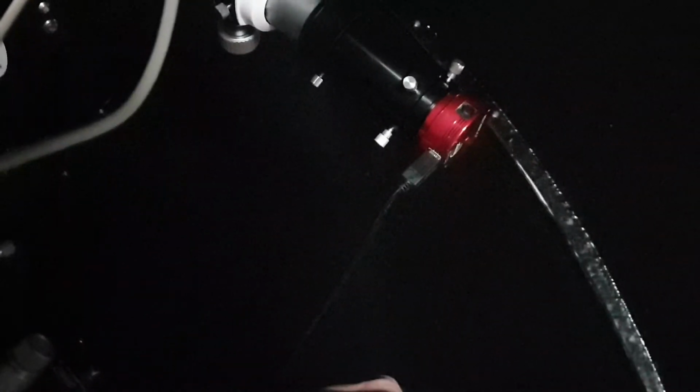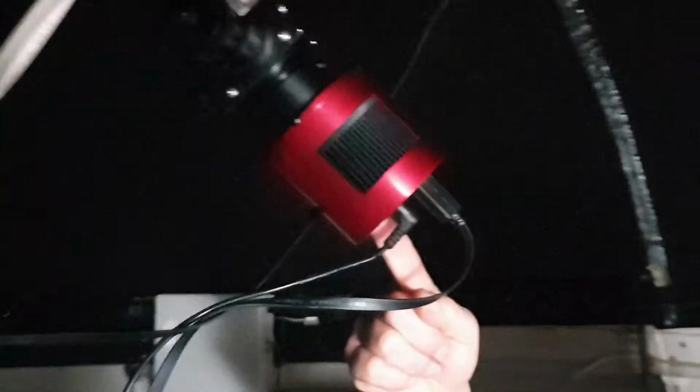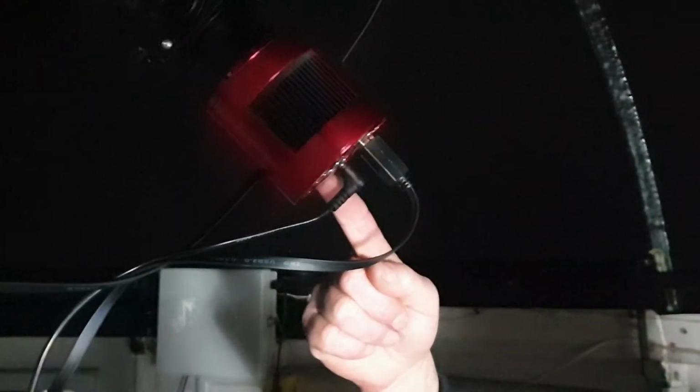So this is the camera over here. And in the back, there's a fan going here, and it's actually plugged into power. Some of these cameras just have a USB port. But because we are cooling the chip on this thing, it needs a lot more power. It runs 2 to 3 amps at 12 volts. So right now it's cooling that chip down. Around 30 watts.